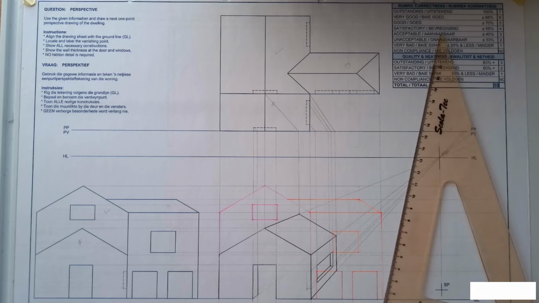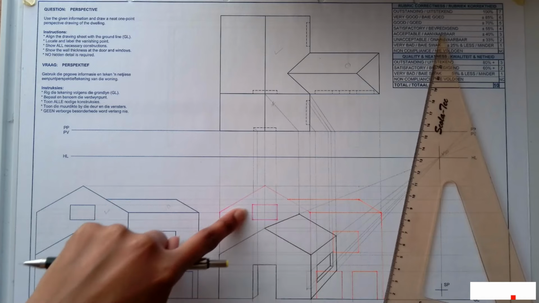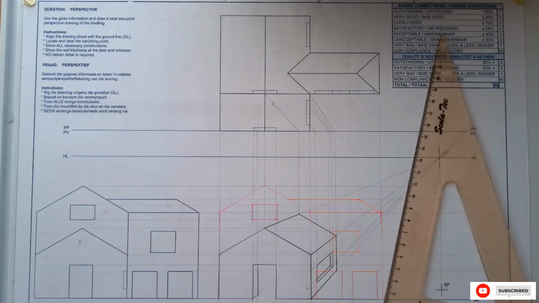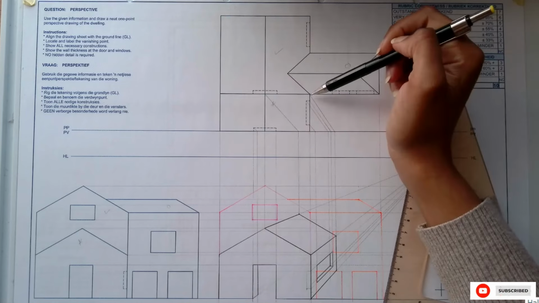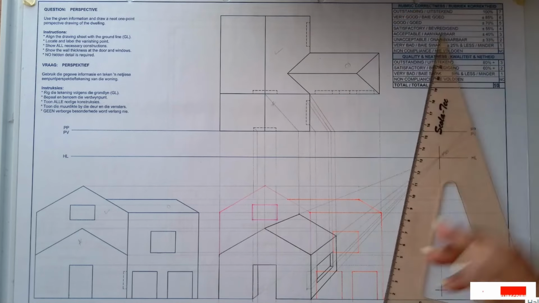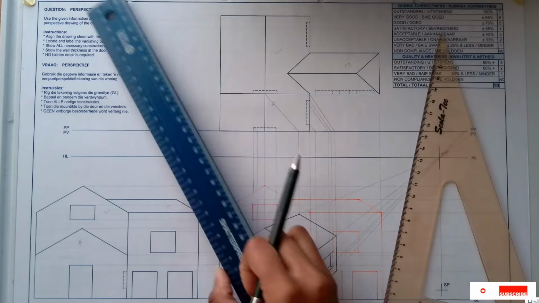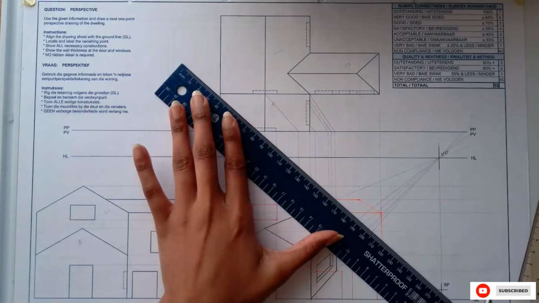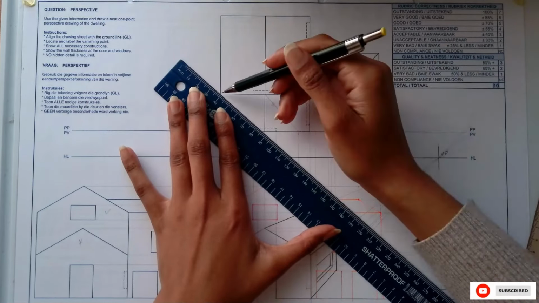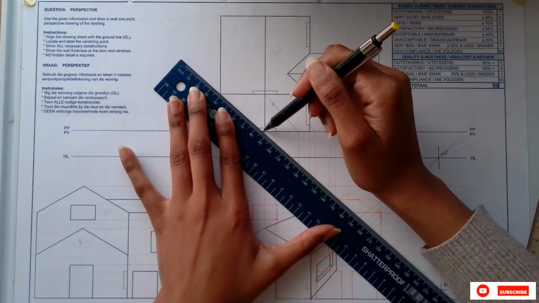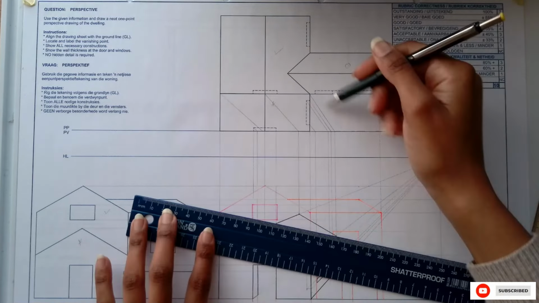Now to the next step, we're going to draw this piece here at the back. We're going to now bring these two, align with SP, then bring down. Okay, that one is already aligned.